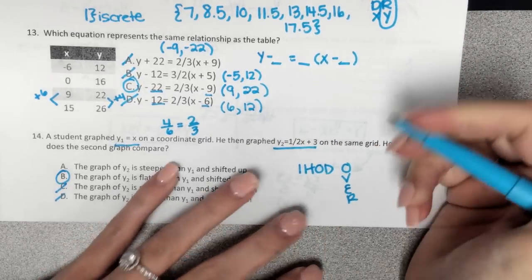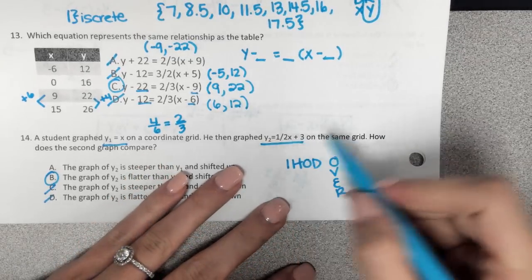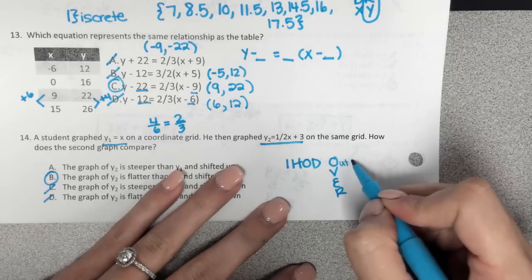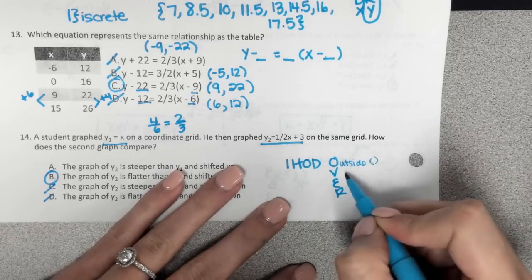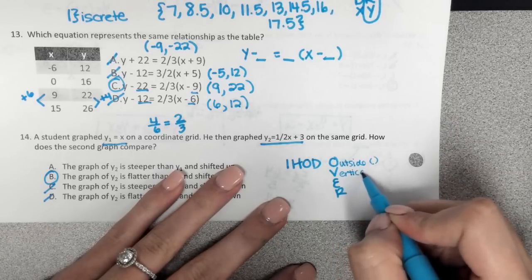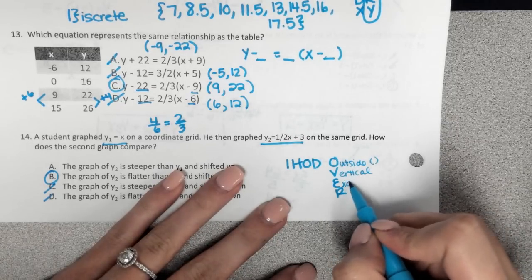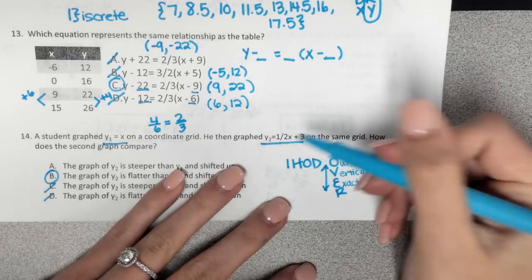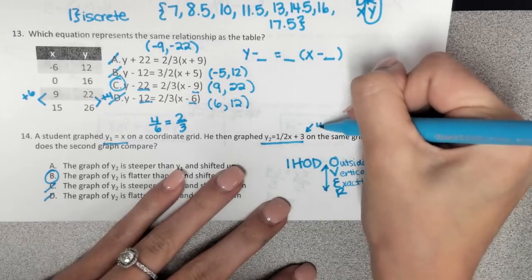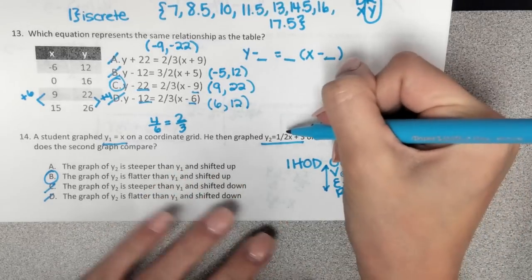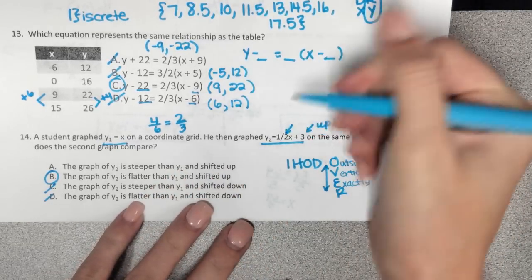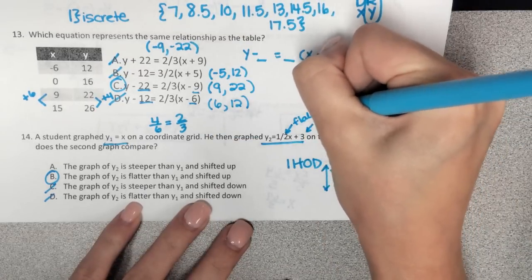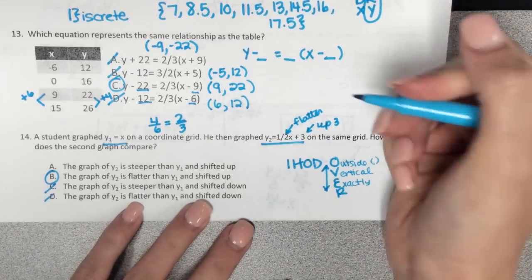You could tell that just from the equation. This plus 3 is outside of the parentheses, so it's going to be a vertical change, and it's exactly what you'd think. If it's vertical, we're talking up and down, and plus 3 is going to make it go up 3. This 1/2 is changing the slope. It's decreasing the slope. It's smaller than 1, so it's going to make it flatter. It is called a vertical compression.